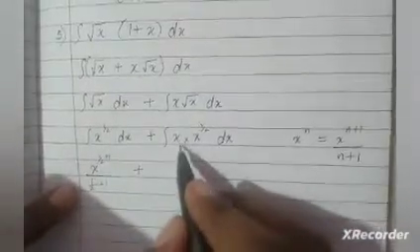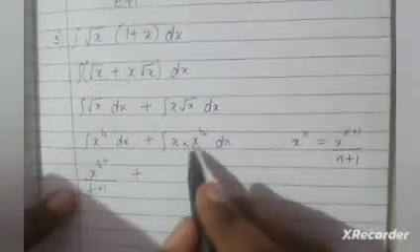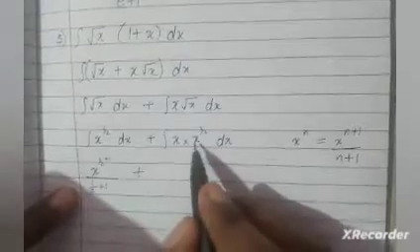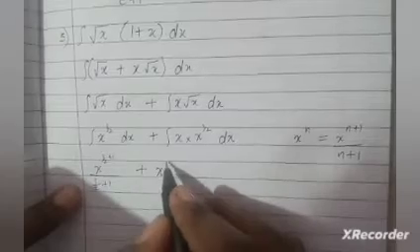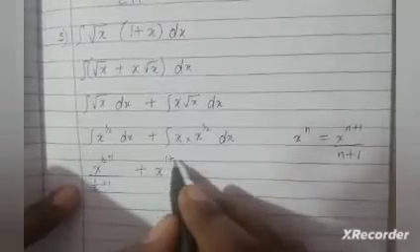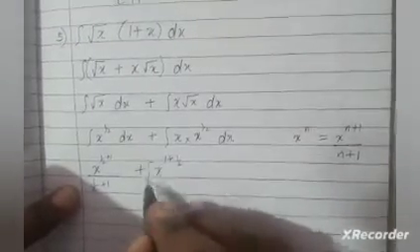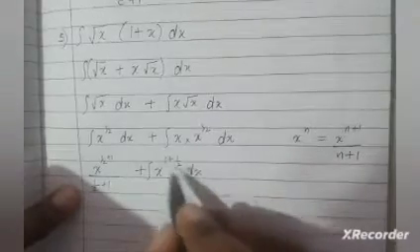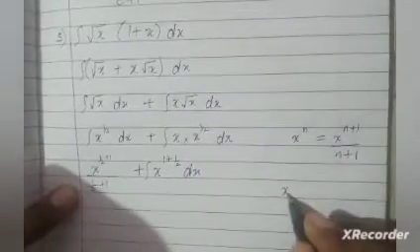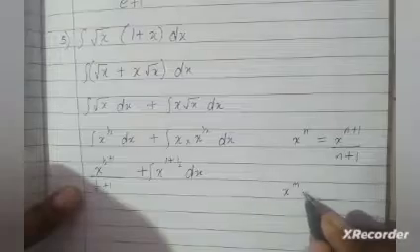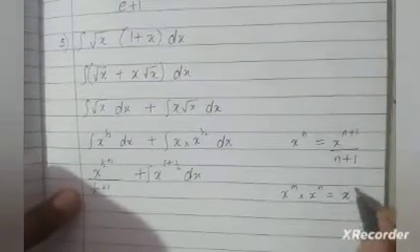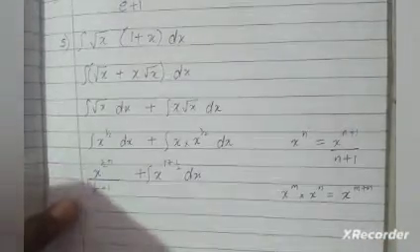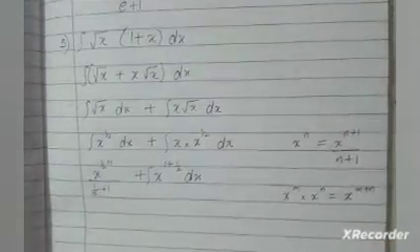Next, both terms have the variable x, so the variable is the same. So it will be x to the power 1 plus 1 by 2, integration dx. How have we used this? By using x to the power m into x to the power n equal to x to the power m plus n, using the rule of exponents.